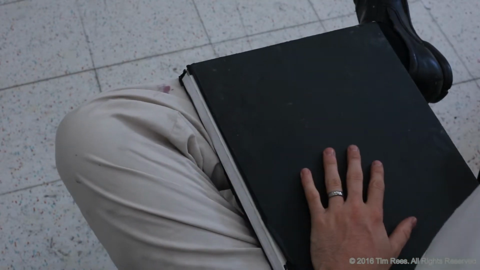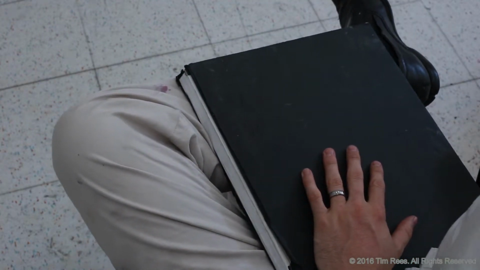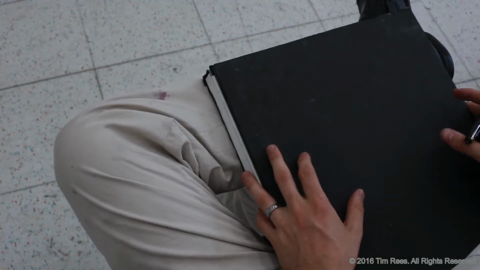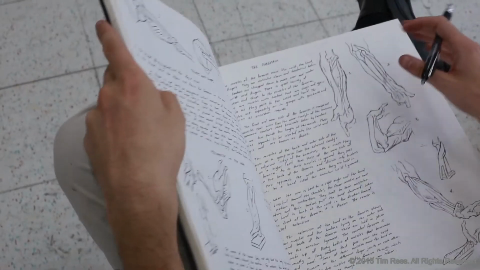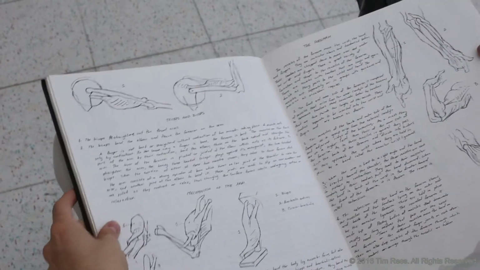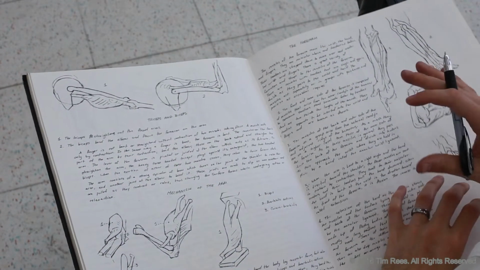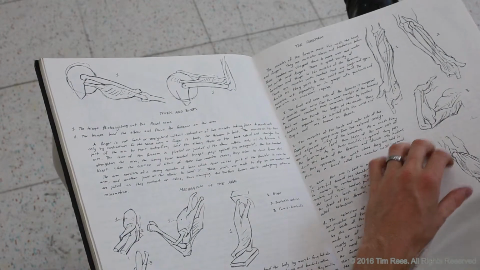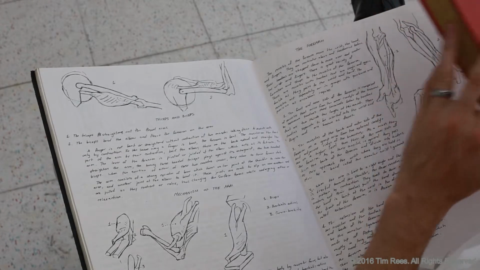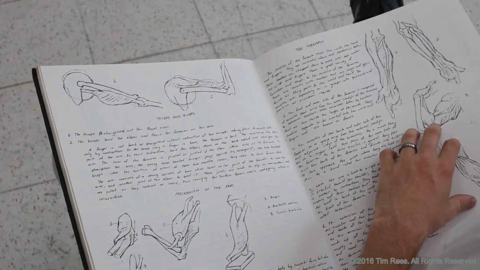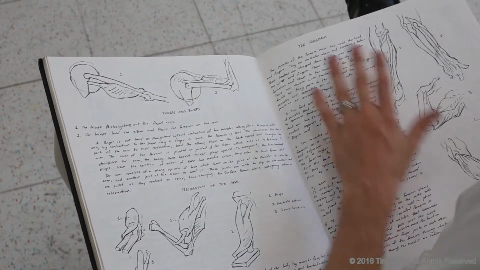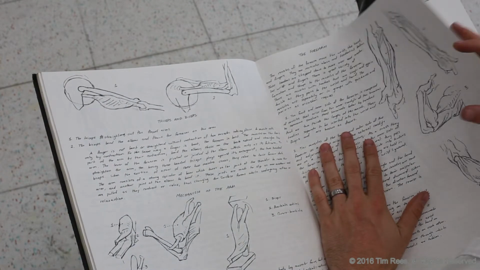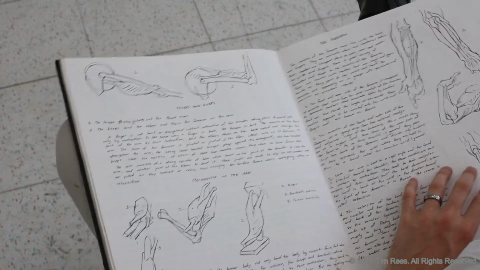Now I have here the book that I did my Bridgman copies out of the last time around. I decided to put them all in one book. I did about two pages from this 1999 edition of the Bridgman book into one page of my book, and I'm working on an 11 by 14 here to do all of this.